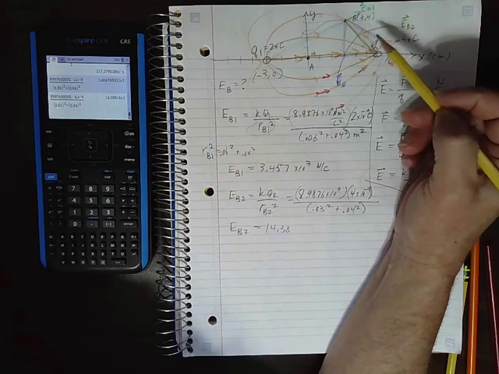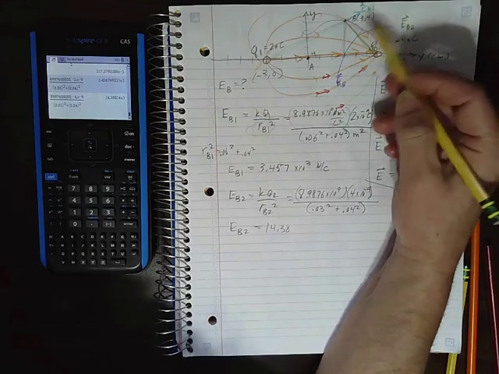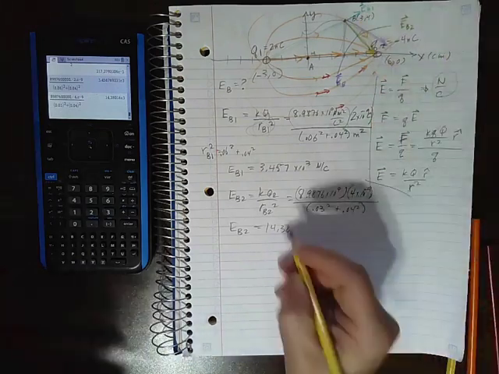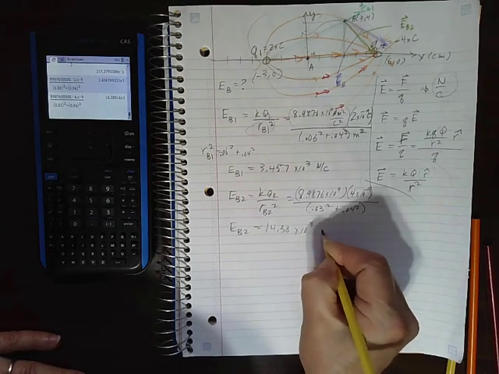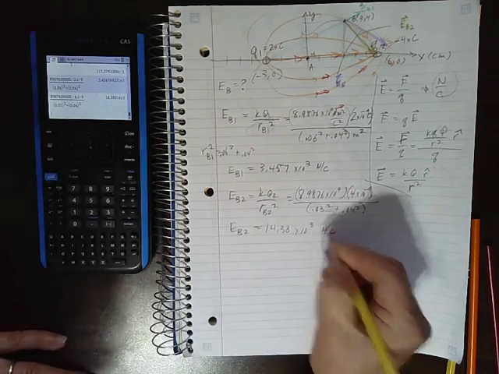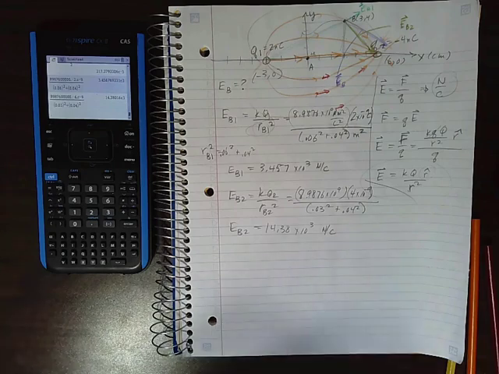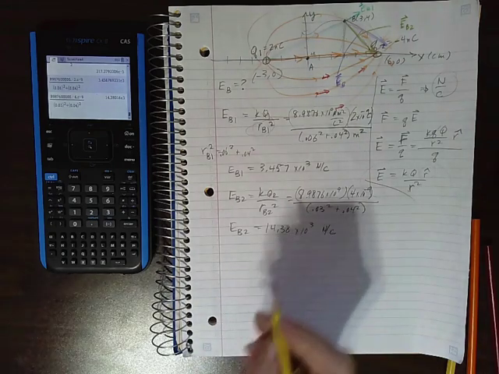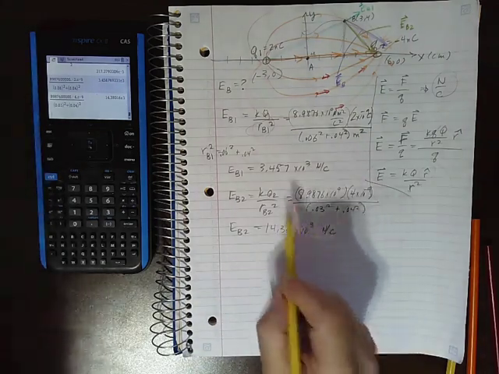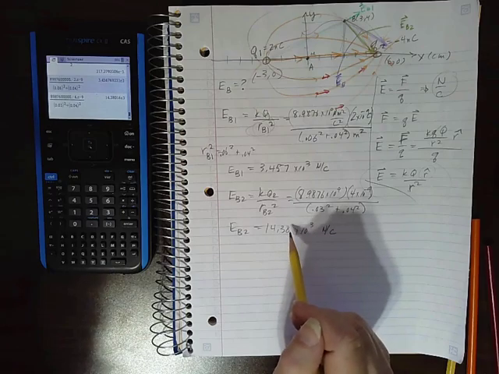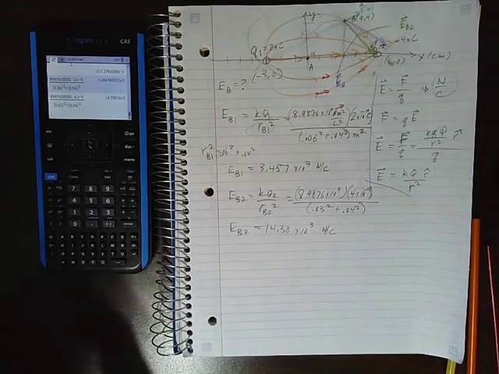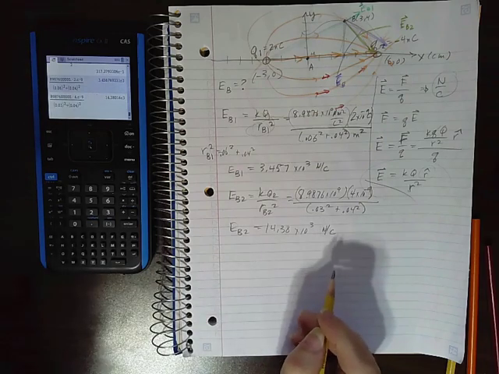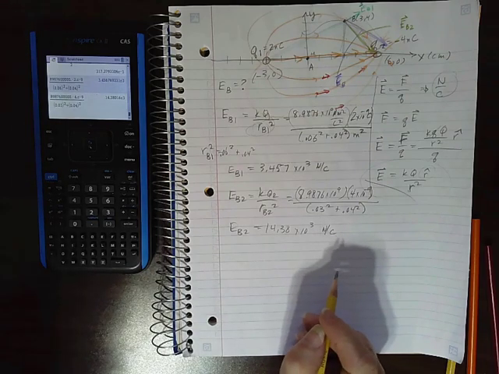So this one is about 14, maybe not quite 5 times EB1 like it should be, but not too horrible, times 10 to the 3rd newtons per coulomb. So my picture will be a little off, but hopefully we'll get the idea. All right, so this is a magnitude, but we can't just add those together or you'll get it wrong because they're not going the same direction, right? And so we need to get their directions. That'll be a bit of a pain.